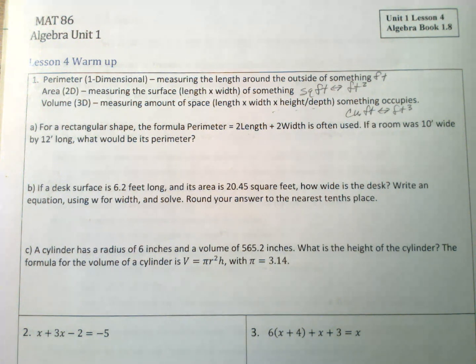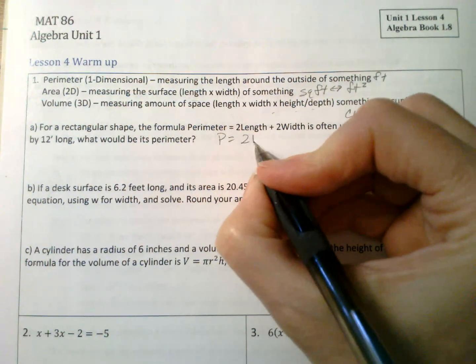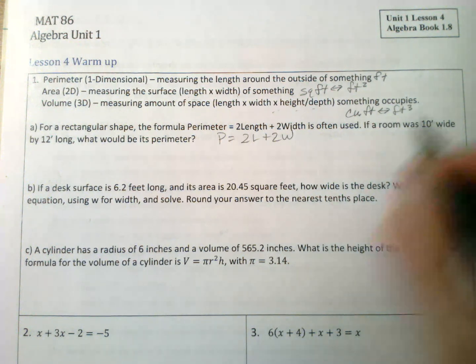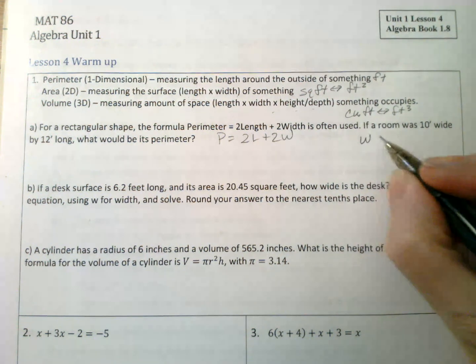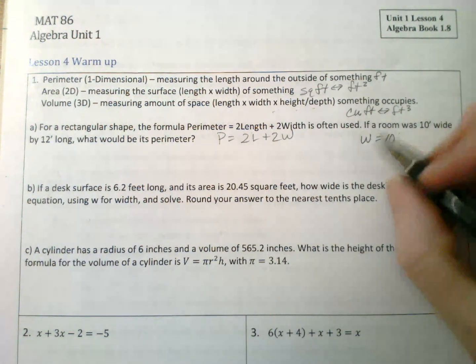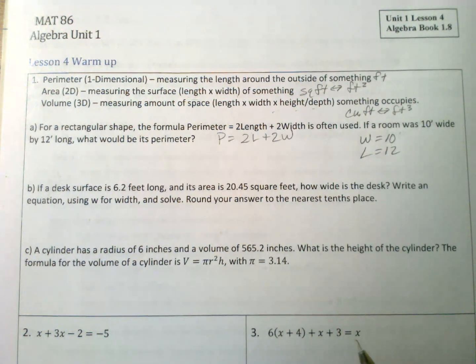So when you put your units in, if they're not already there for you, make sure you're picking the right one. For example, for a rectangular shape, the formula of a perimeter, P equals 2L plus 2W, is the most common one we use. If a room is 10 feet wide and 12 feet long, what would its perimeter be?